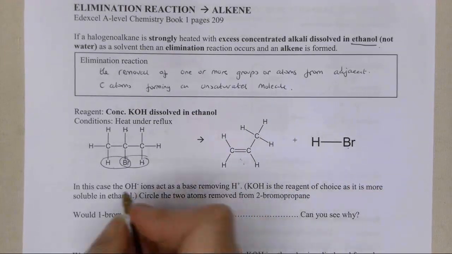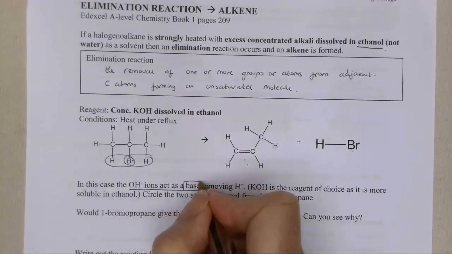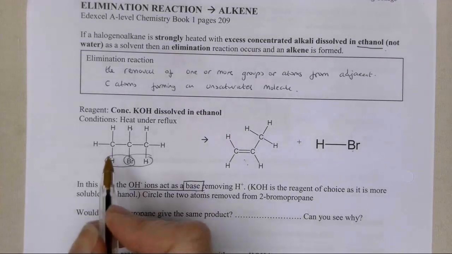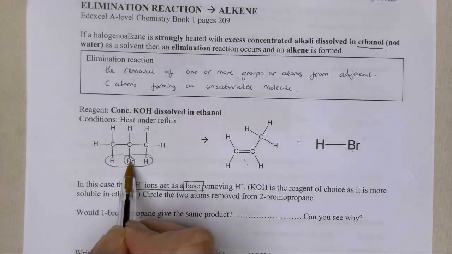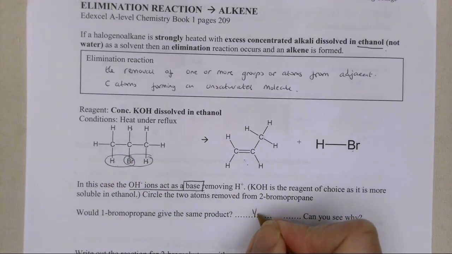In this case, the OH- ions act as a base. You've seen them before acting as a nucleophile, well in this case they are acting as a base, and that's important. Okay, so would 1-bromopropane give the same product? Well, if the bromo was on this group and the hydrogen on here, so again you remove this one, so yes it would.